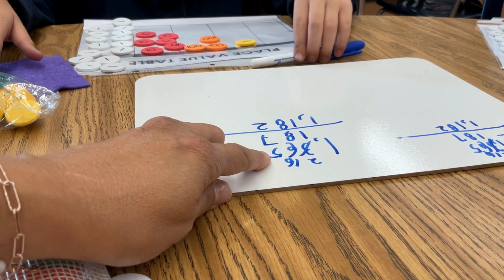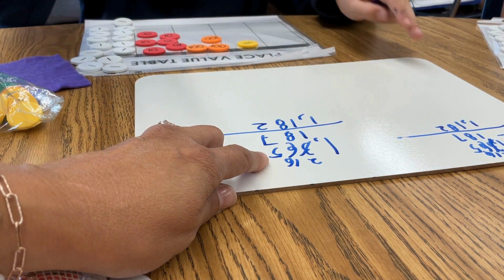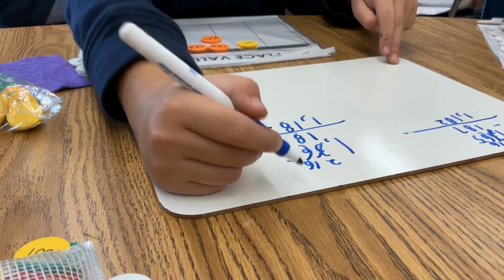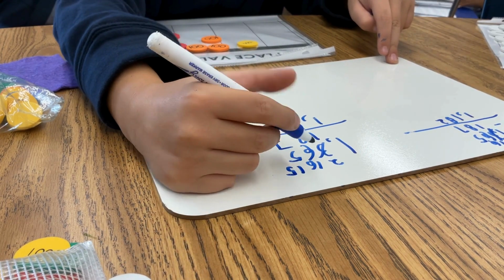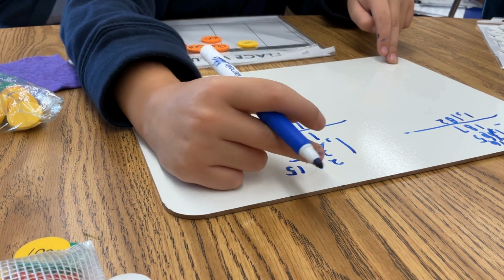So what should be on top? That's fine. What number should we write on top of the... 15. Yes, so let's do that. Let's revise our work. Good, Noah. Let's revise our work. Don't erase anything else.